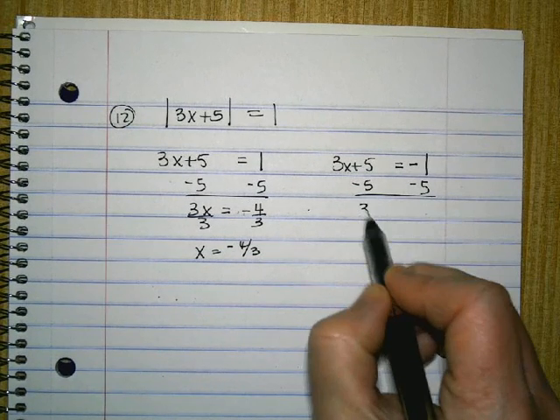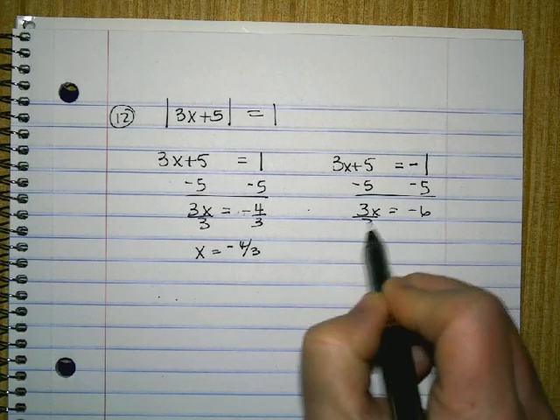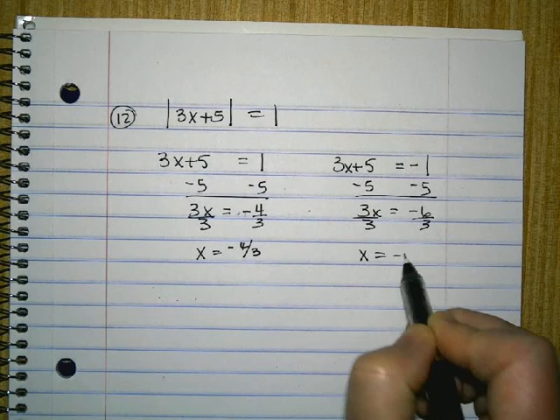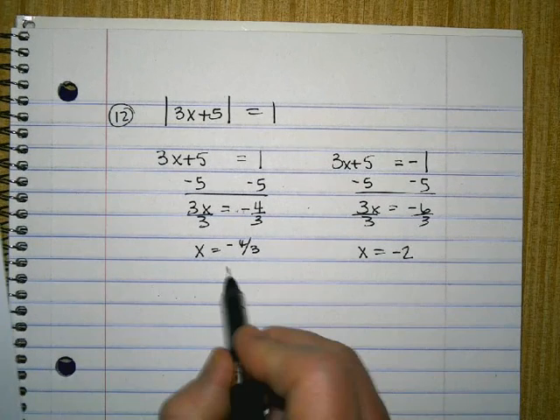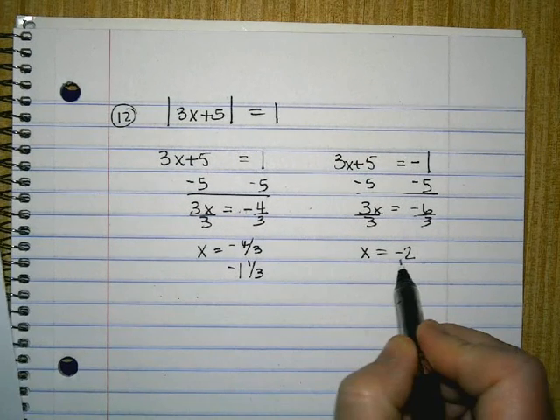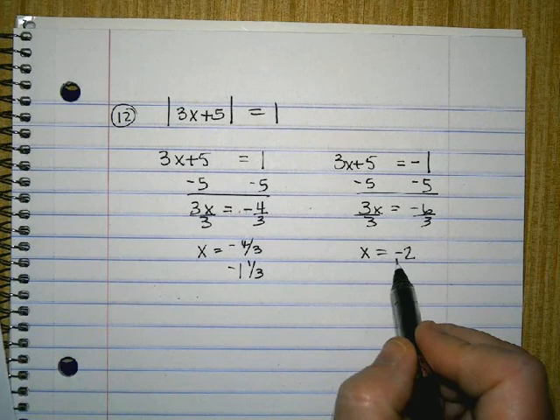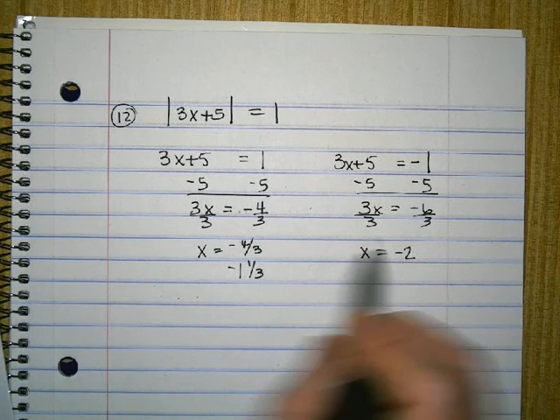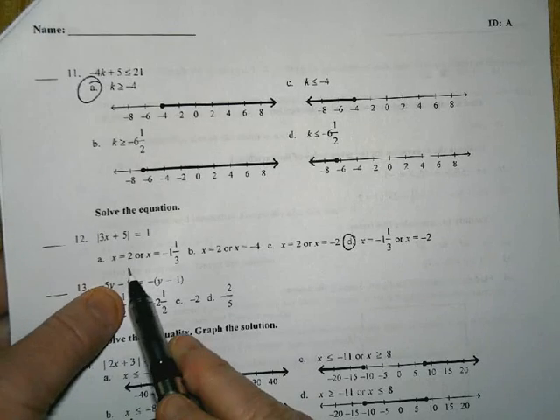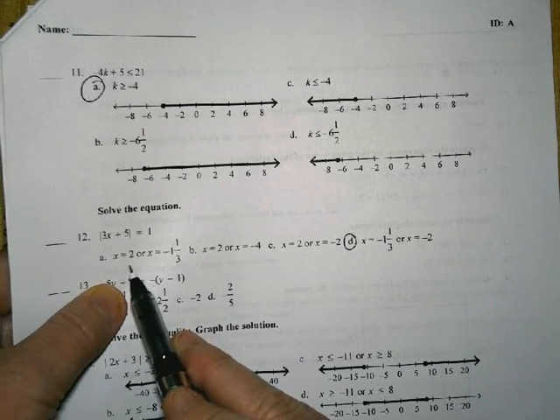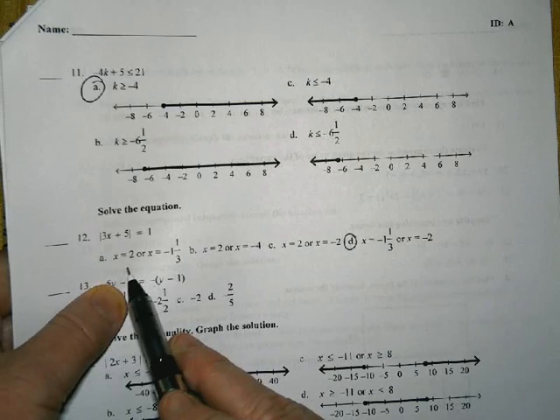Solve over here. X is negative 2. Which answer choice is that? This is negative 1 1/3. This is negative 2. D. What's wrong with A? This is positive 2. It should be negative 2.